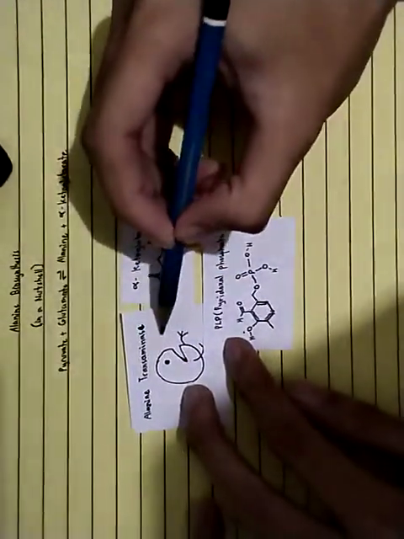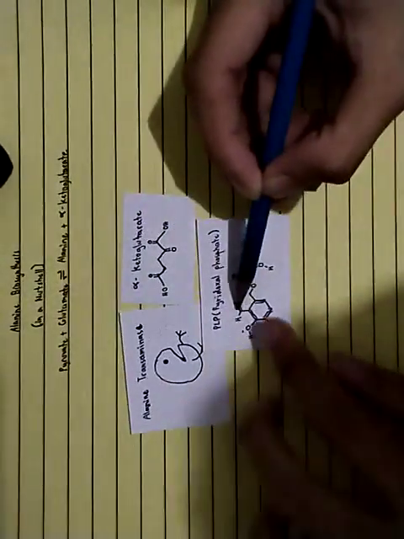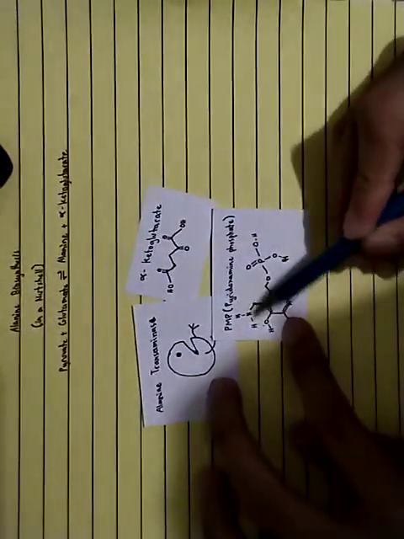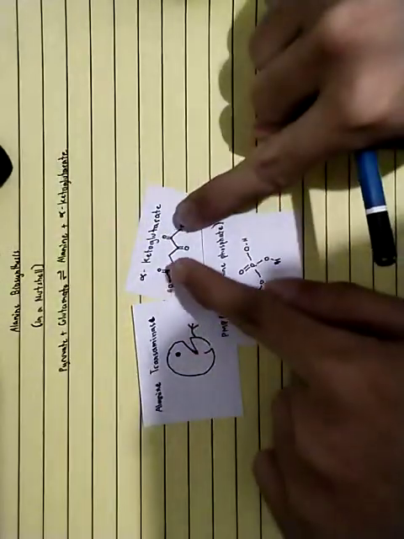Then the enzyme, holding the NH2, transfers it to this aldehyde region, the H double bond oxygen, on the PLP. Once that happens, the PLP is now called PMP. As you can see, the aldehyde group has been replaced by an amino group. Then the alpha ketoglutarate is dismantled out of the active site.